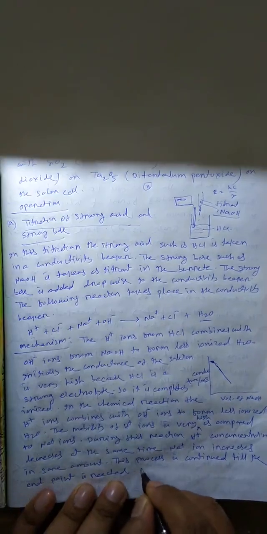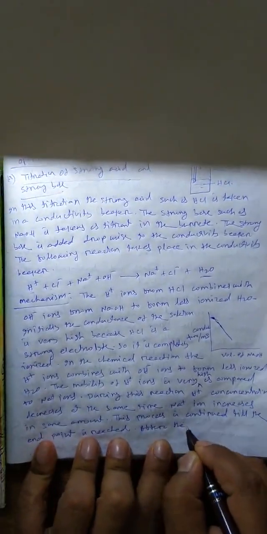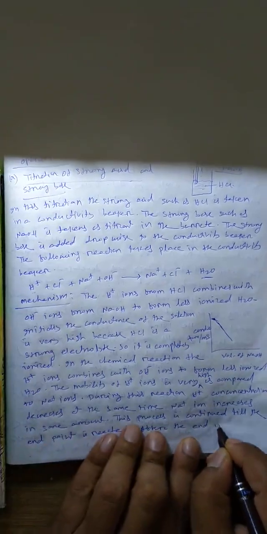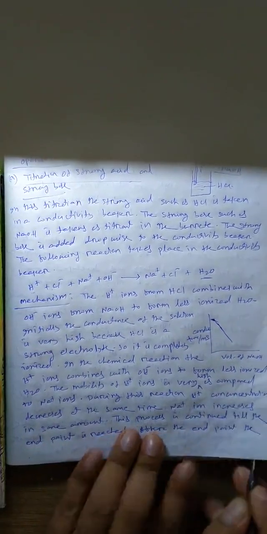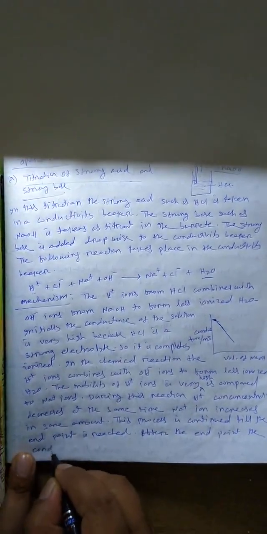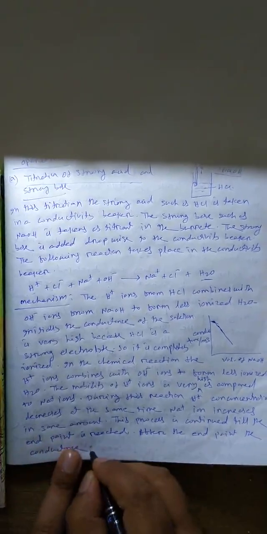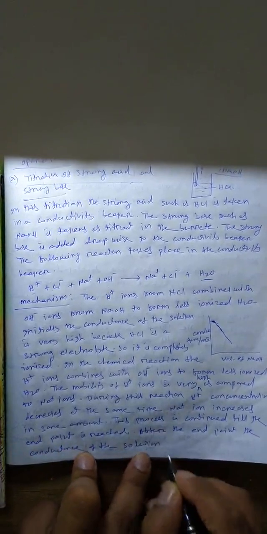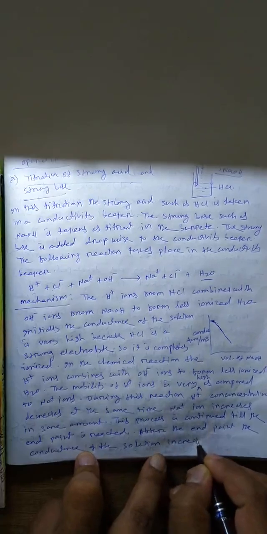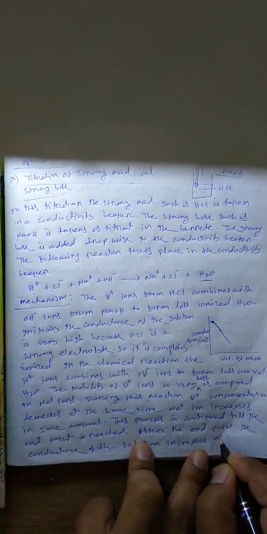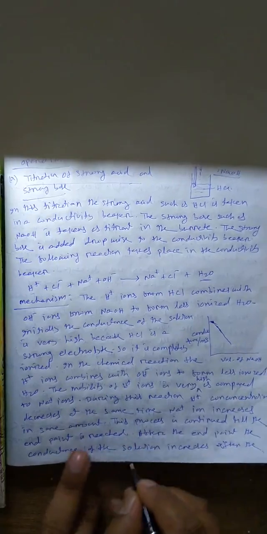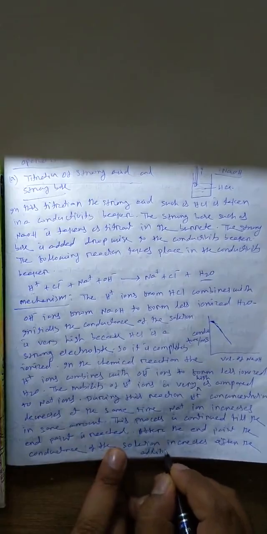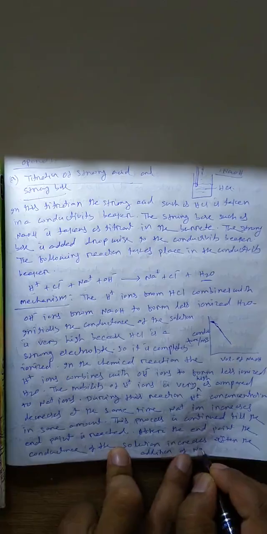After the end point, the conductance of the solution increases after the addition of sodium hydroxide.